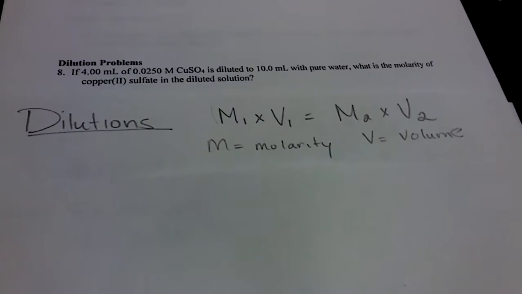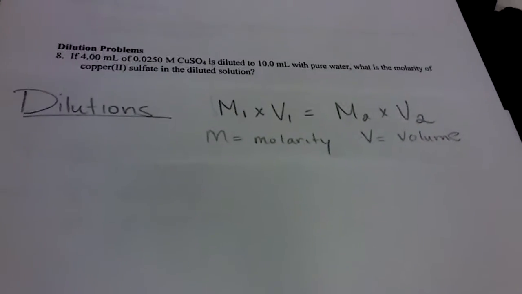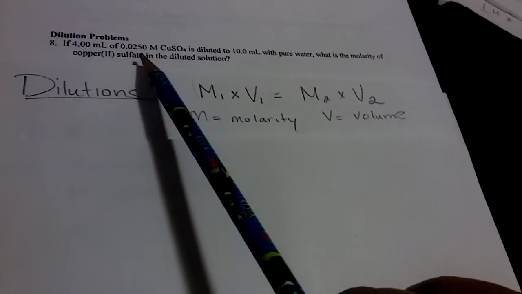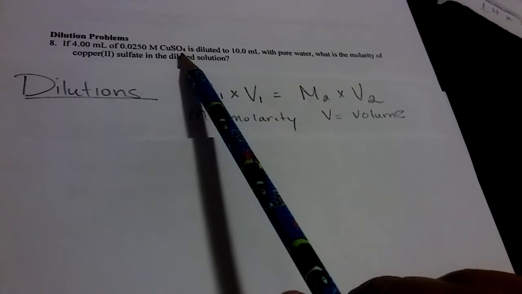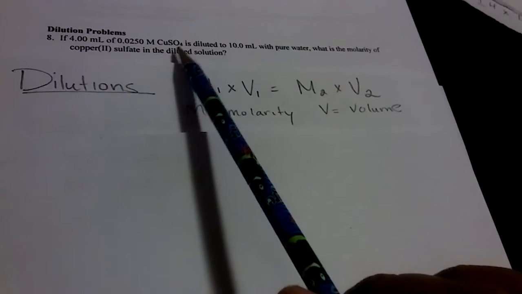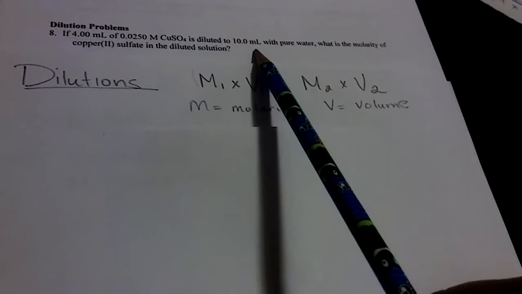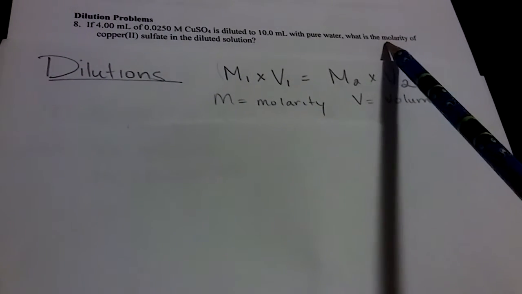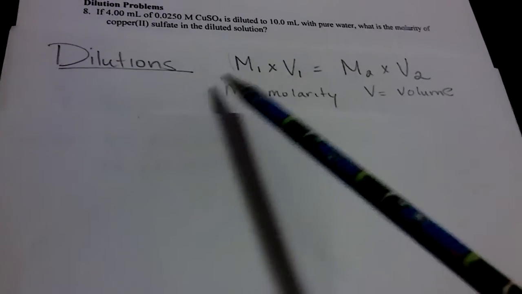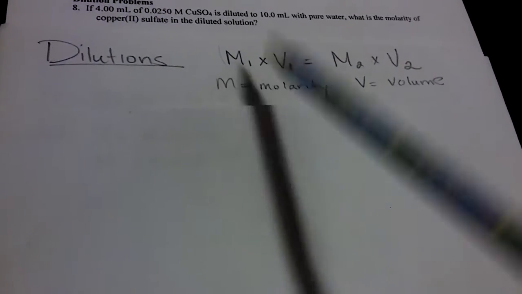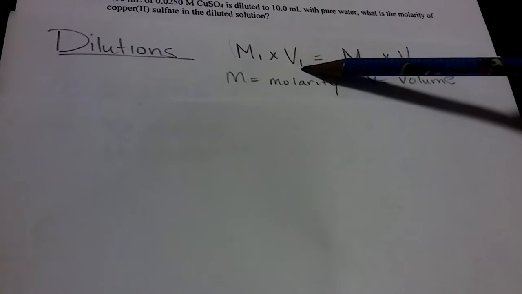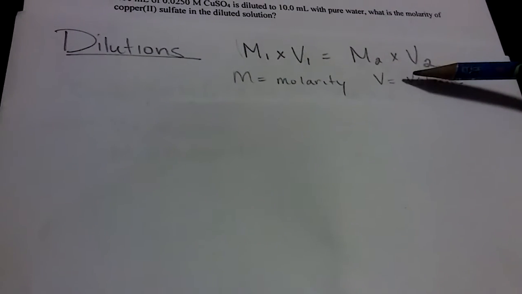All right, for the first one, it's giving you the information that you have 4 milliliters of a 0.025 molar concentrated copper sulfate solution, and then it's diluted to 10 milliliters with pure water. So now it's asking you what is the concentration after diluting it. Okay, we're using this formula, which I think is a lot easier. So it's the first molarity times the first volume is equal to the second molarity times the second volume.